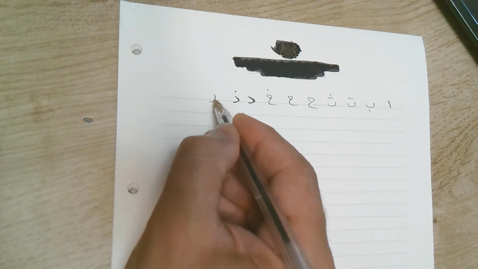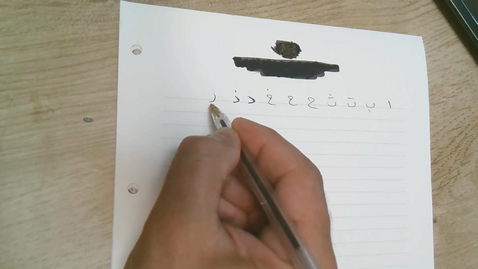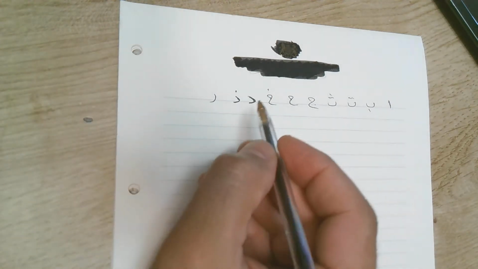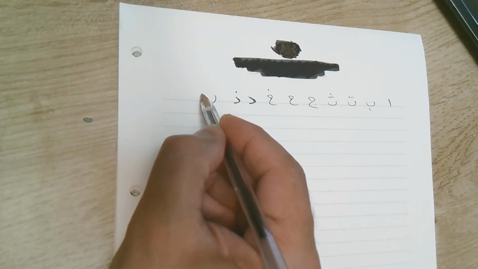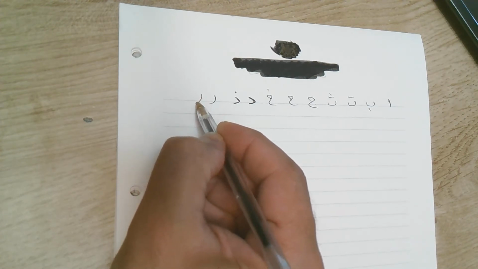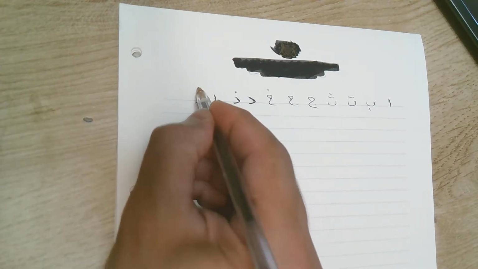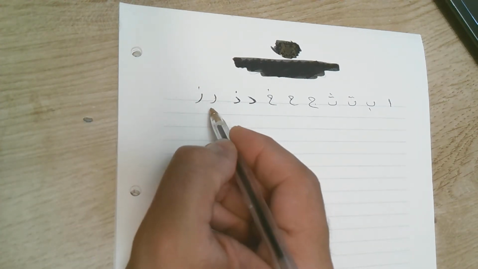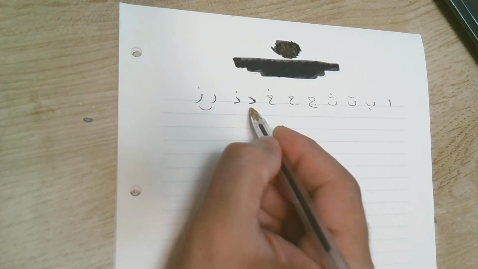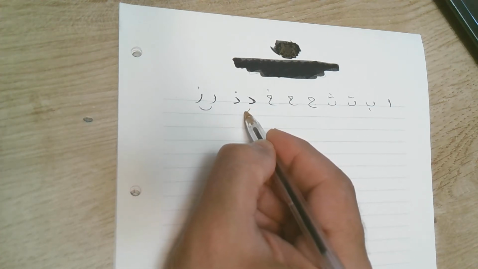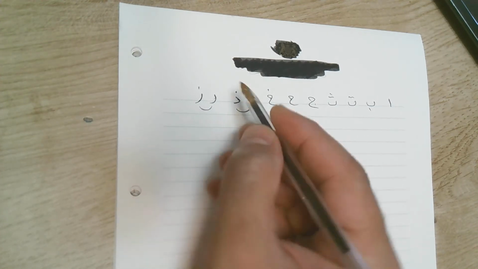Ra is like an R, like an arc. Zai, exactly the same. They are exactly the same in writing.